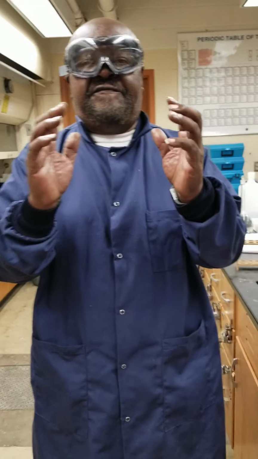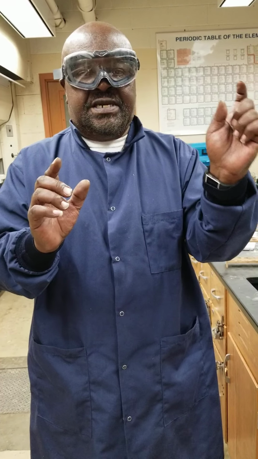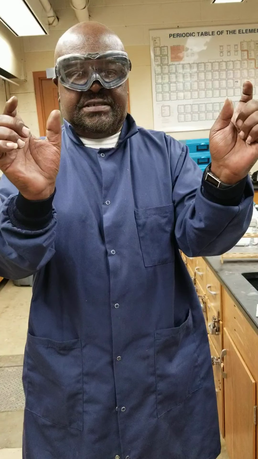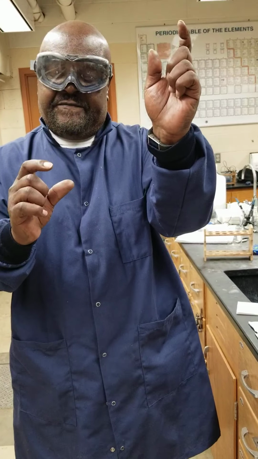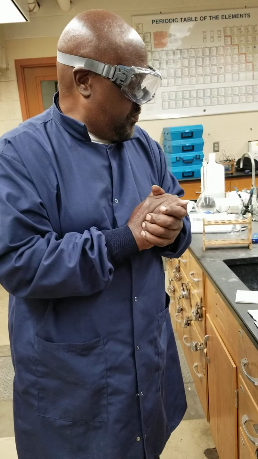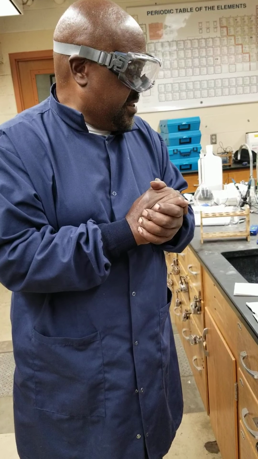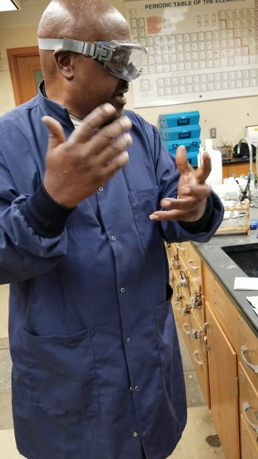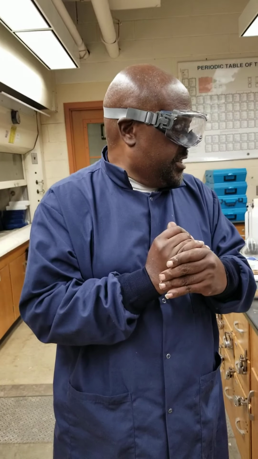So let's review. We looked at the effect of concentration. We looked at two substances, HCl and acetic acid, 0.05 molar, 0.1 molar. Done with that. Then the other thing we looked at, apart from measuring the conductivity for a number of substances, we did look at the effect of charge.